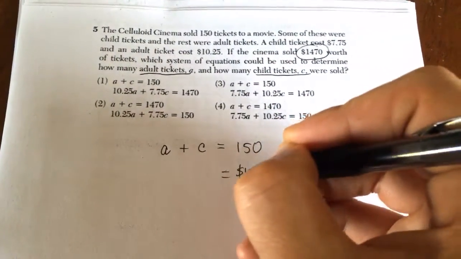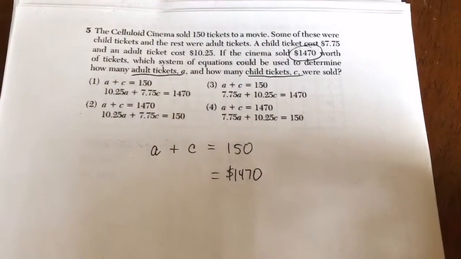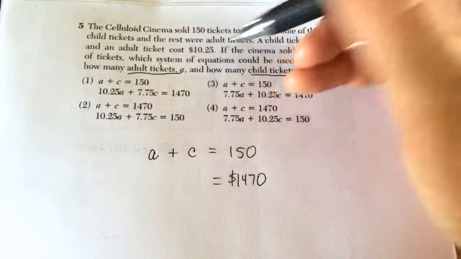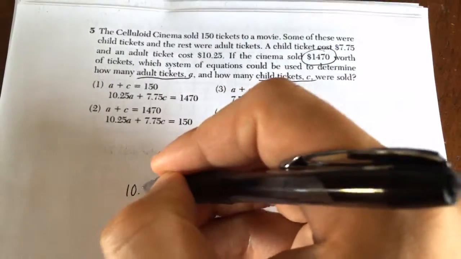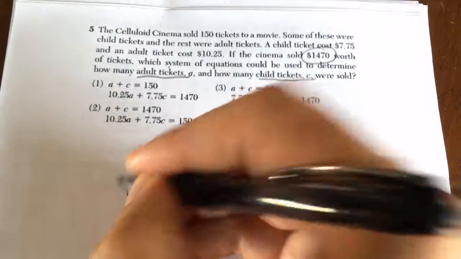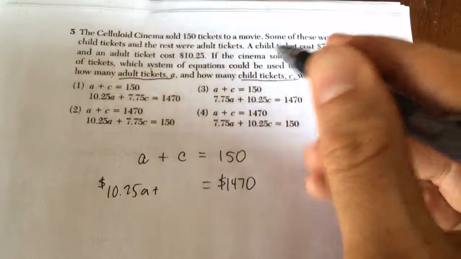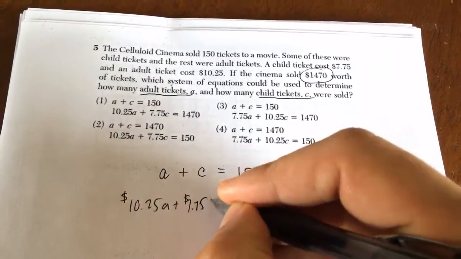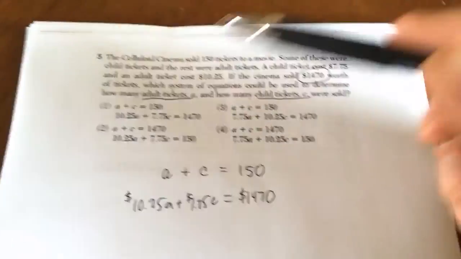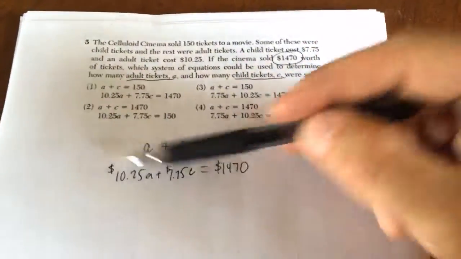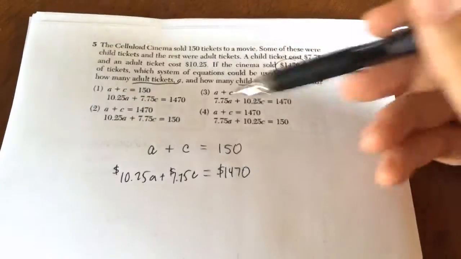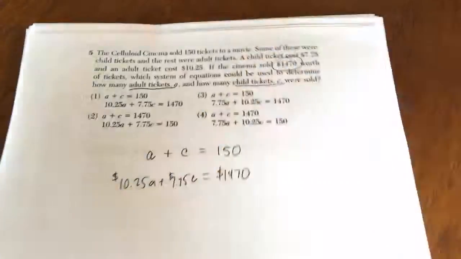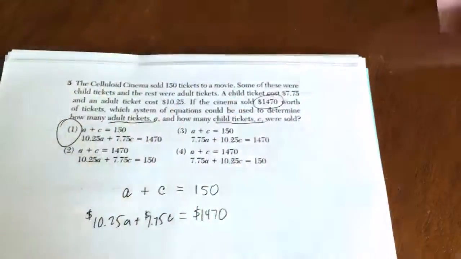So now we are going to try to figure out, well, an adult ticket costs $10.25, so that means I'm going to do $10.25 times A, and then I'm going to add that to $7.75 times C. The only difference is that these word problems always tend to leave off the money sign. That's fine. It doesn't change the meaning of the problem. So it looks like in this case your answer should be choice number 1.